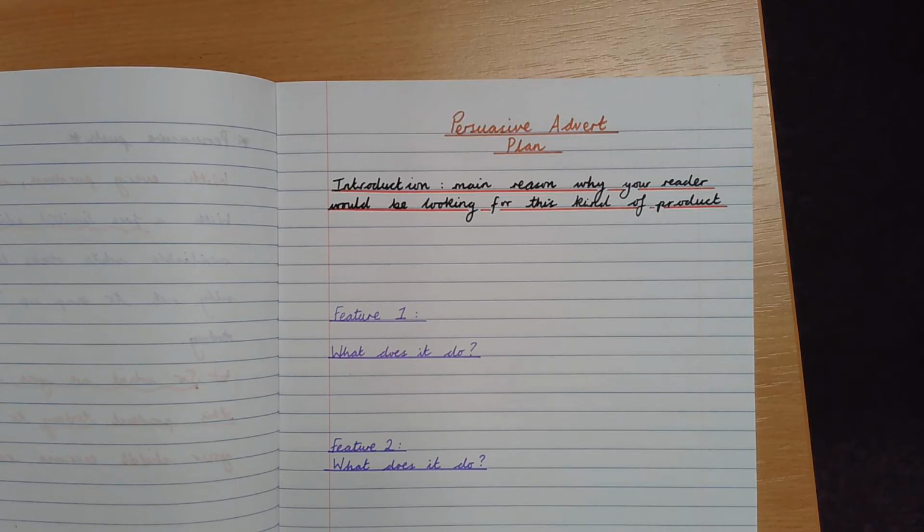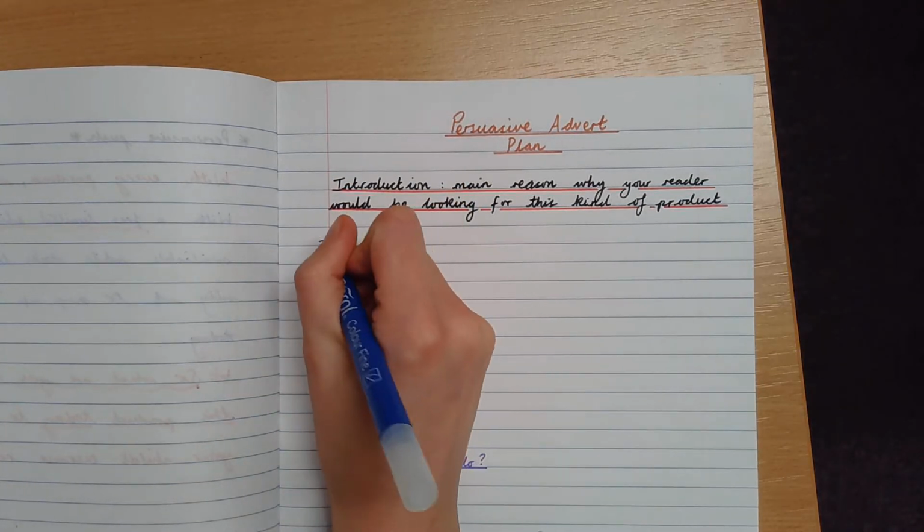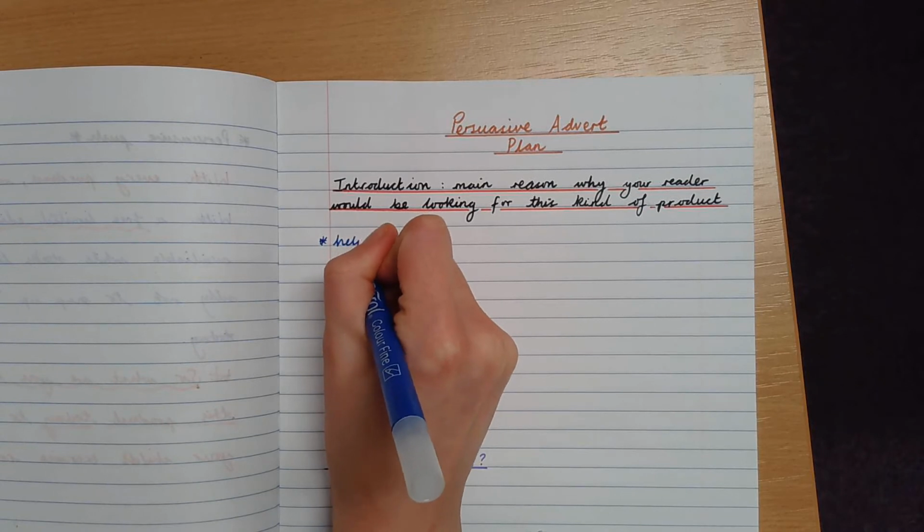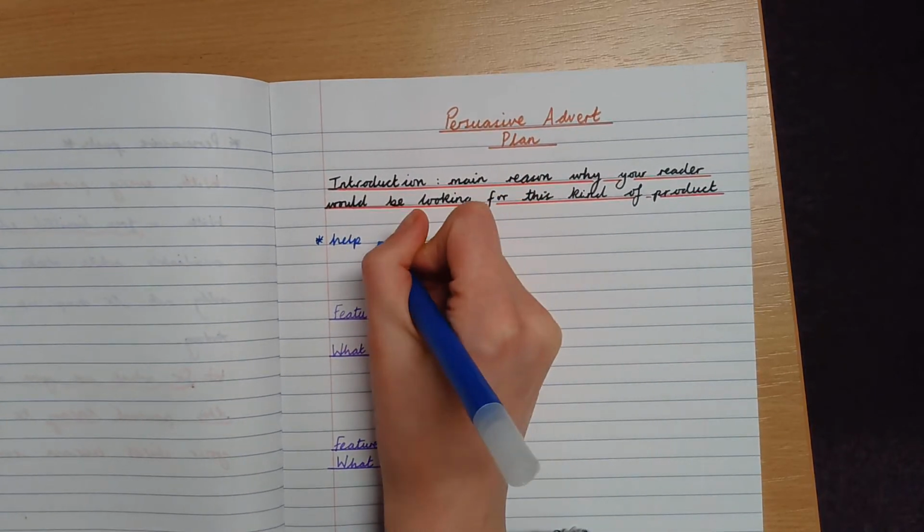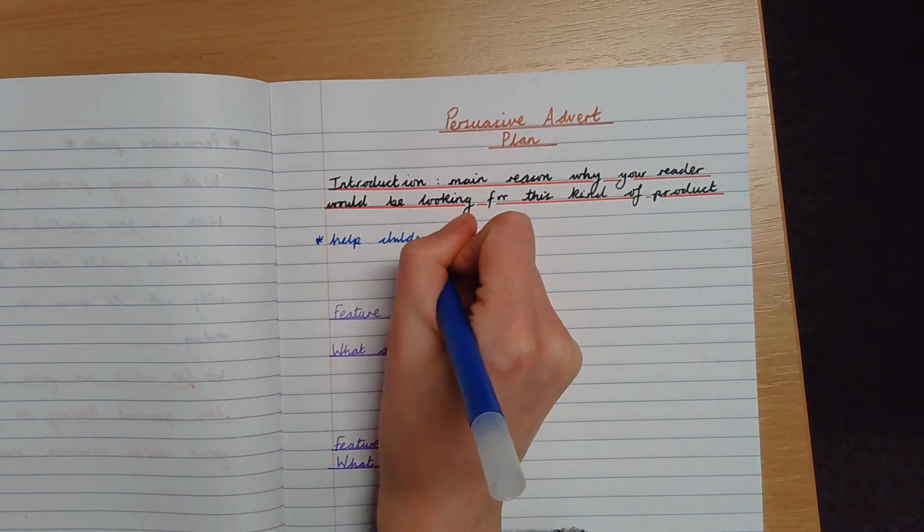So what are the main reasons why your reader would be looking for this kind of product? That is, an educational toy that will help children with their learning. Well, the first reason is to help children with their learning, I think. Help children with their learning.